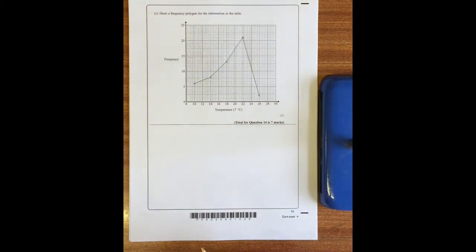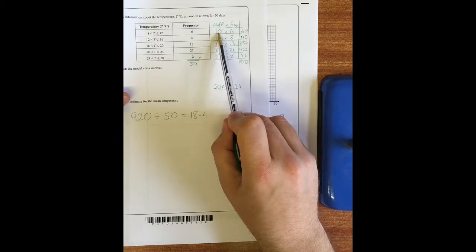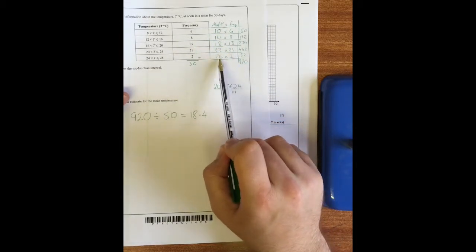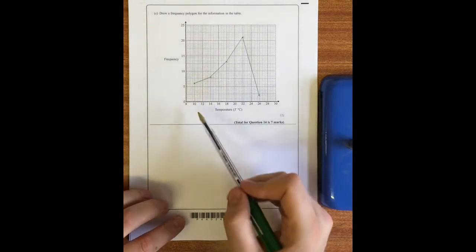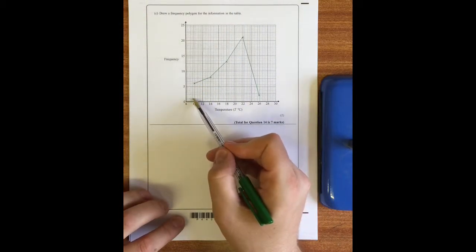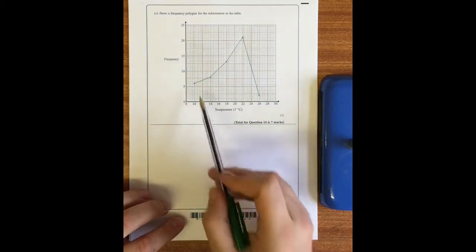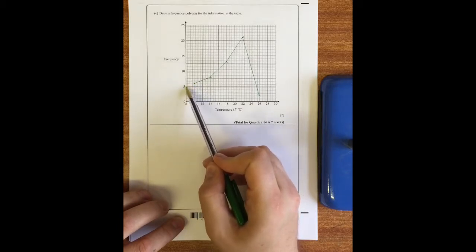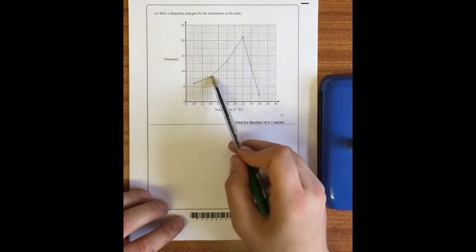Part C, draw a frequency polygon for this table. Well, for that, we do the midpoint plotted with the frequency. So we need to plot 10, 6; 14, 8; 18, 13; 22, 21; 26, 2. So all these points plotted. The thing to be careful over is that every two small squares going up represents 1. So to get to 10, 6, you need to go 2 little squares above the 5. Make sure each of these points are in the correct place and join them up with a ruler.